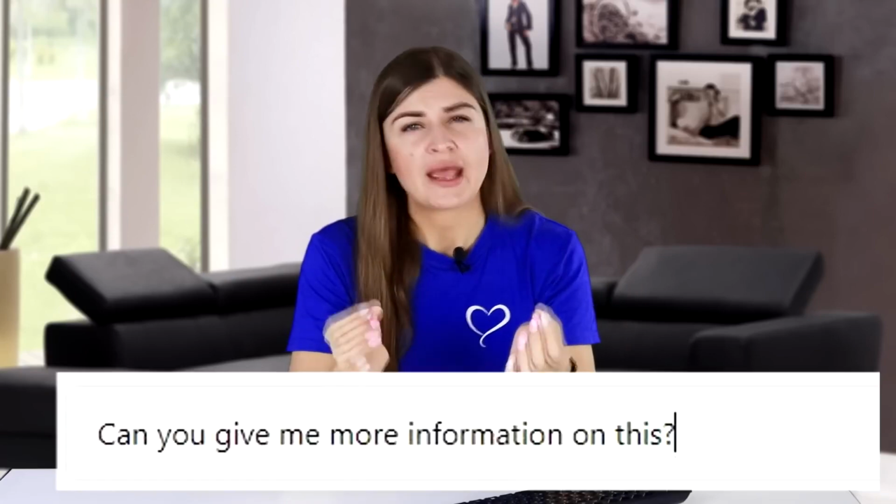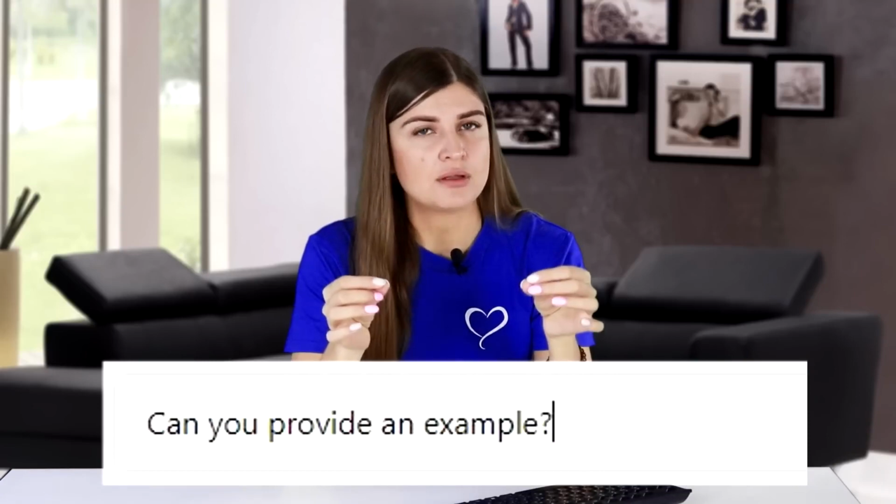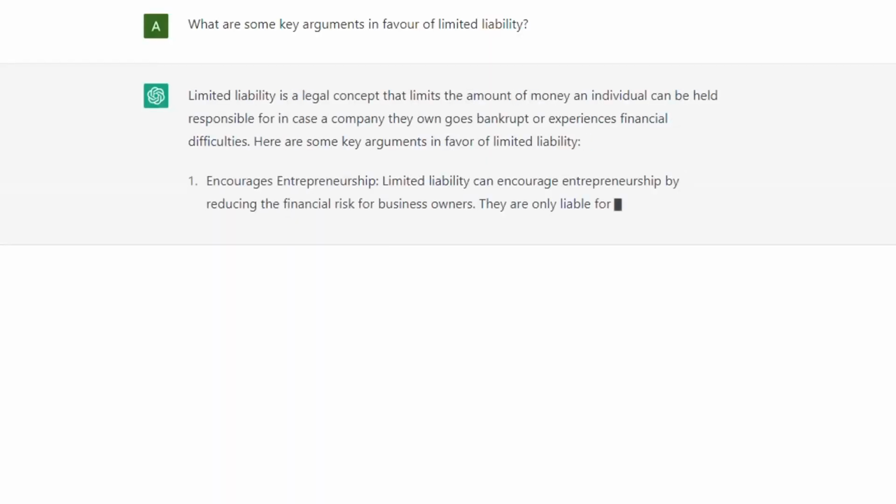Another incredible thing that ChatGPT can do is help you with your writing. Let's say you're writing an essay in English. You can ask ChatGPT to clarify specific points. For example, can you give me more information on this? Can you provide an example? Or what are some key arguments in favor of?